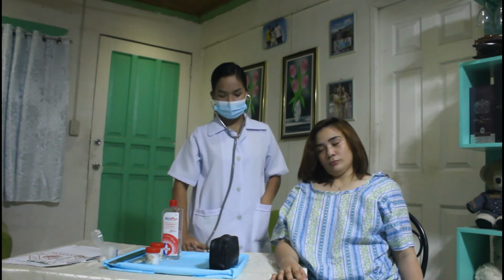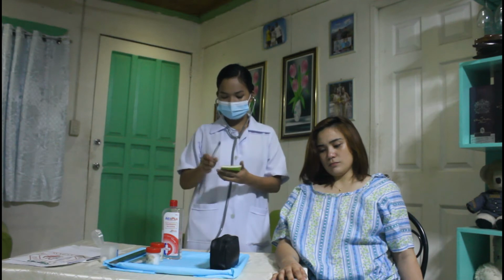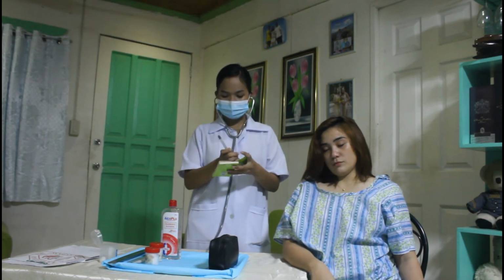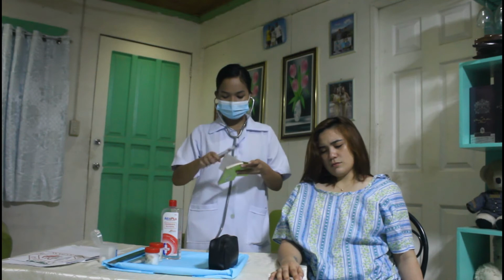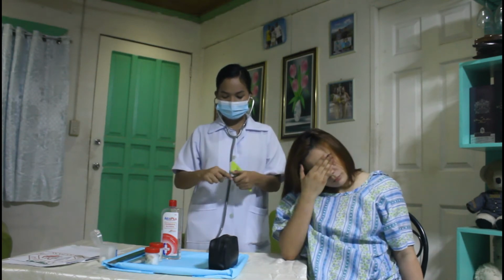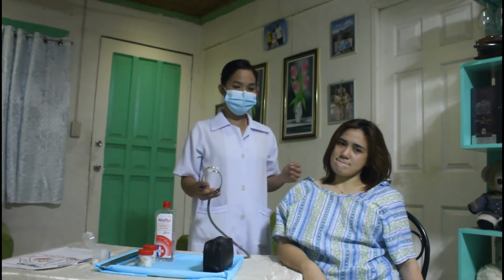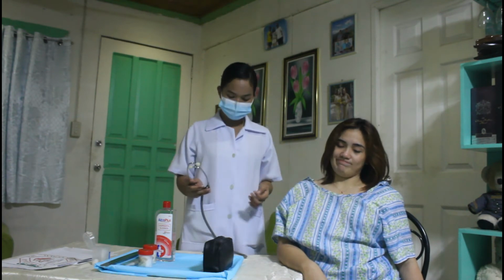So, once we're done, then we take down note the apical pulse of our patient. Then, we help our patient return to her comfortable position. So, this will provide the client comfort and sense of well-being.